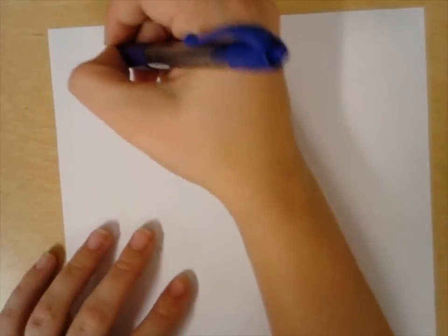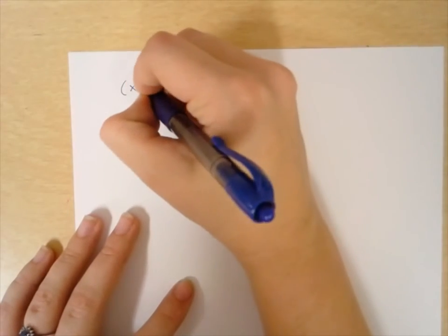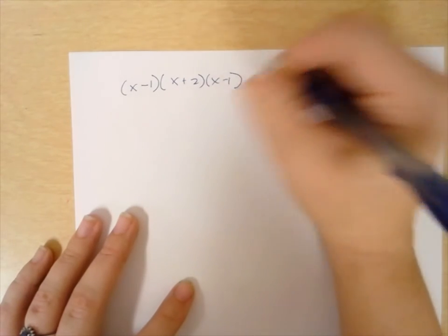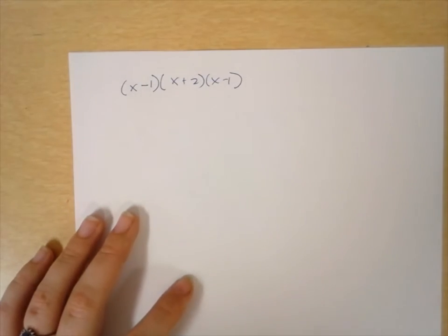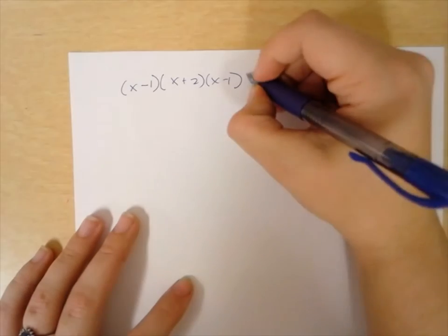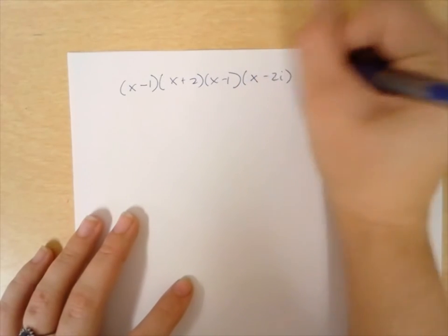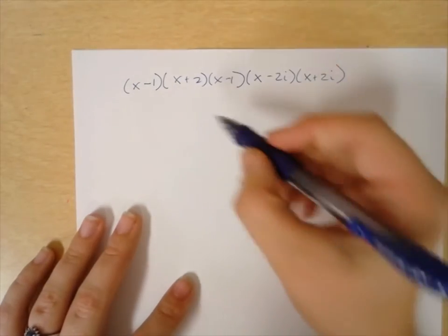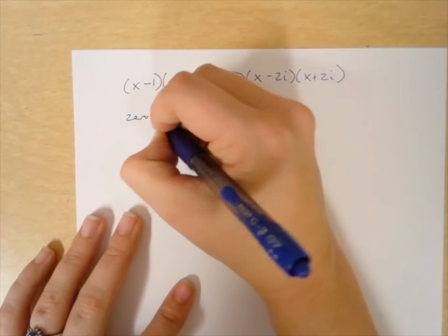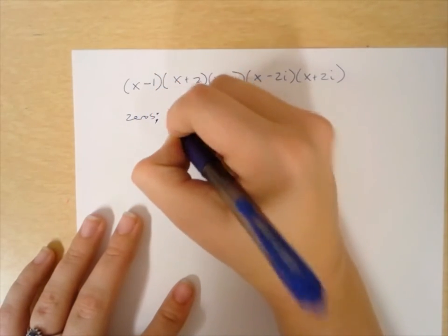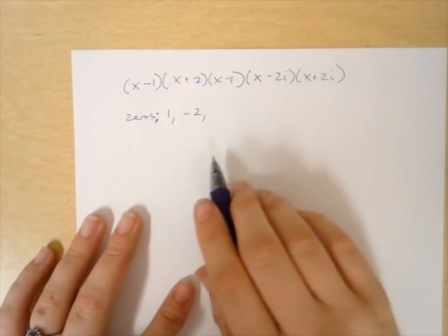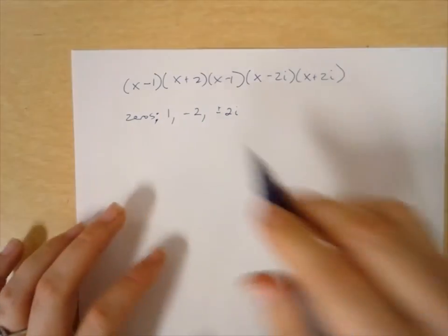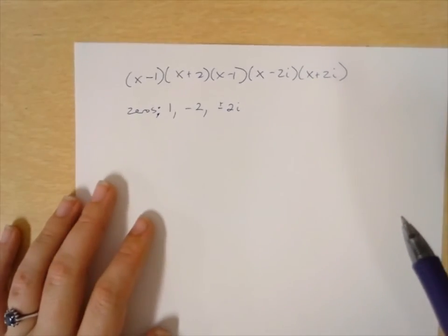And so I take all of this information and I can write out all of the factors that I know exist for this polynomial. I know I have an x minus 1, an x plus 2, an x minus 1, and now I know that I also have a plus or a minus 2i. So I have x minus 2i and I have x plus 2i. Those are all of my factors. So I know that all of my zeros are going to be 1, negative 2, and then I'm going to have plus or minus 2i. Those are all of the zeros that are going to happen for this polynomial.